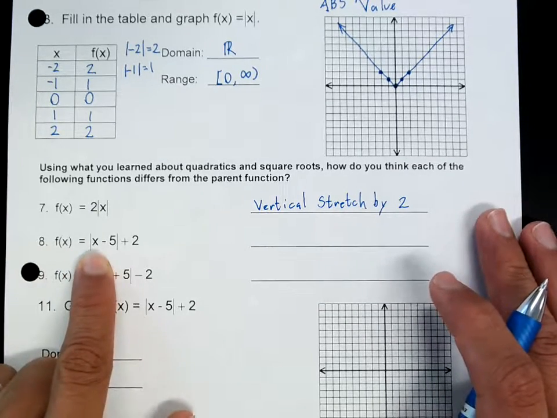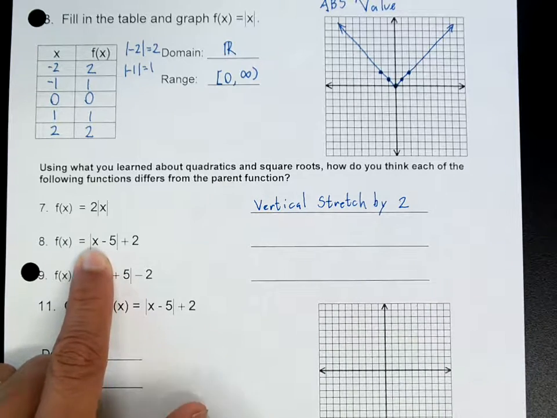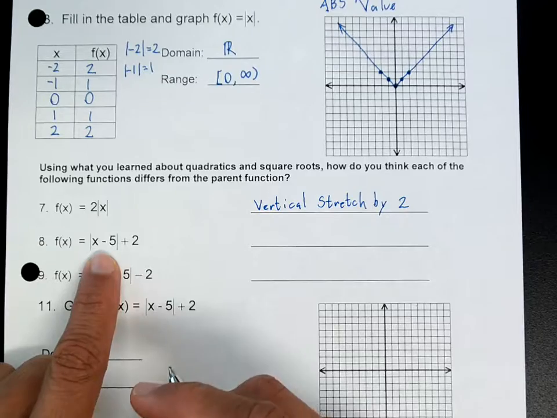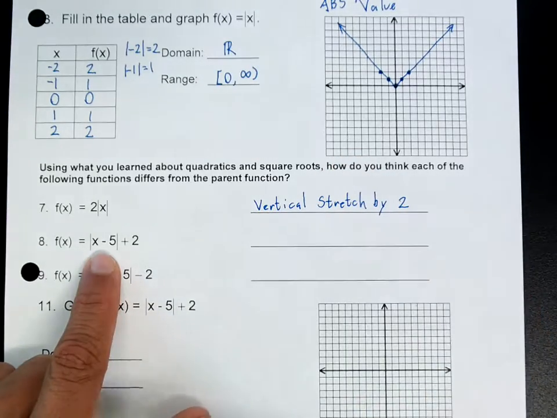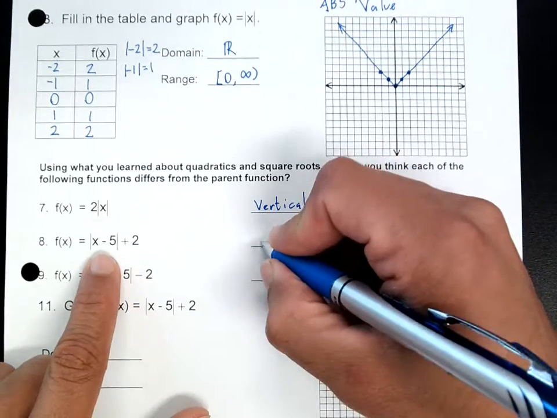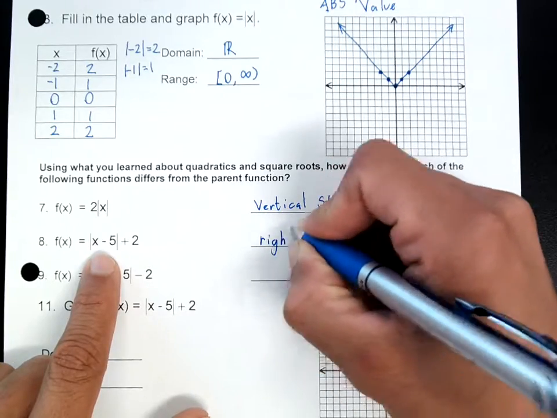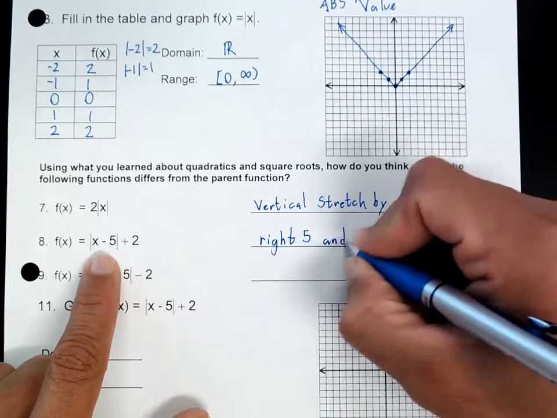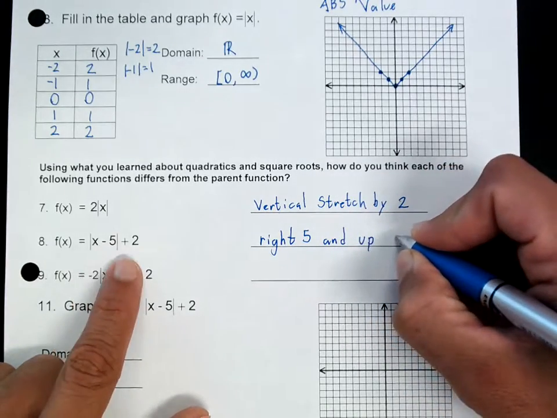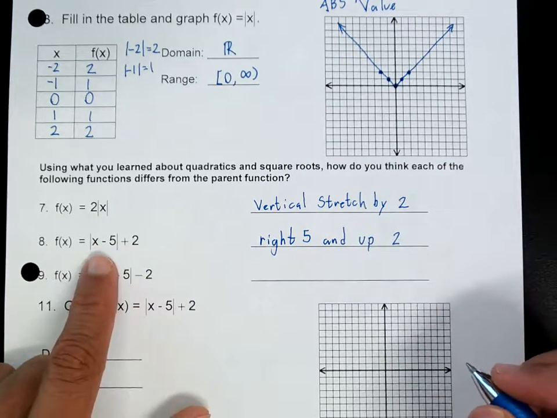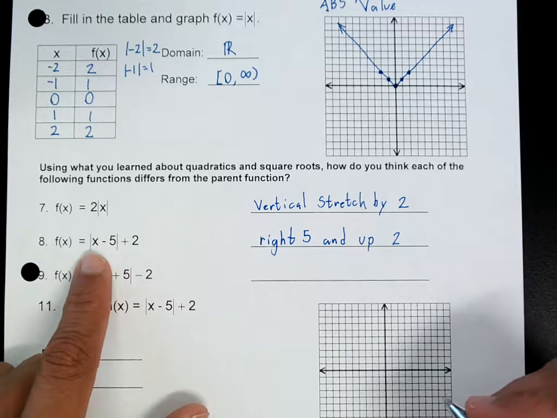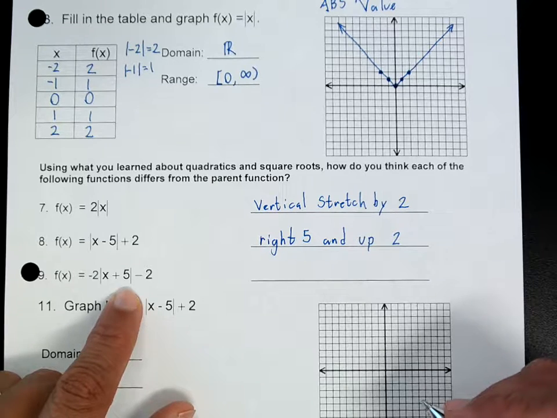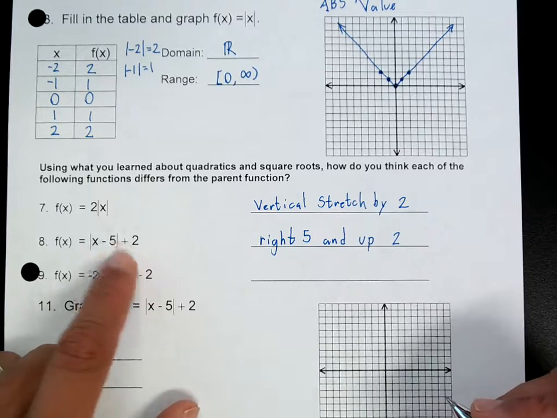Now, what happens here? Left, right, up, or down? Remember, x is a liar. Right 5. So this is going to be right 5. And then up 2, correct. Again, that's the one that might get you a little bit messed up. Remember, this is always the opposite. If it says minus 5, you're going to go to the right 5. If it says plus 5, like this one does, you're going to go to the left 5. But this one's always the same.